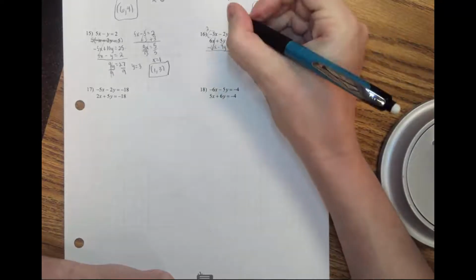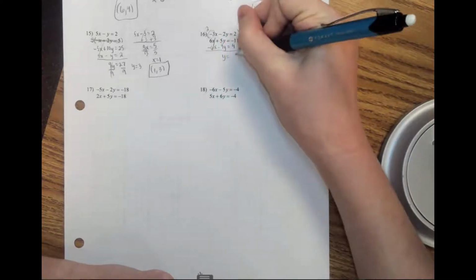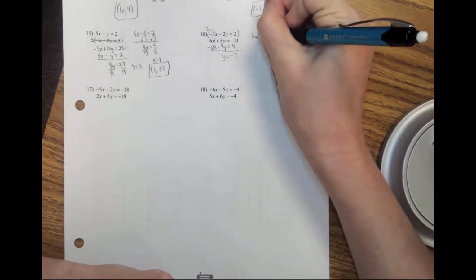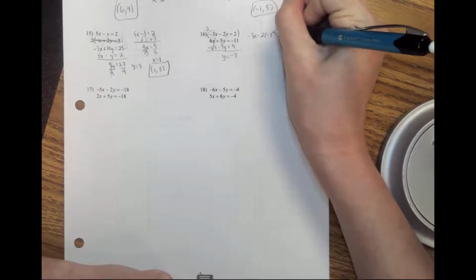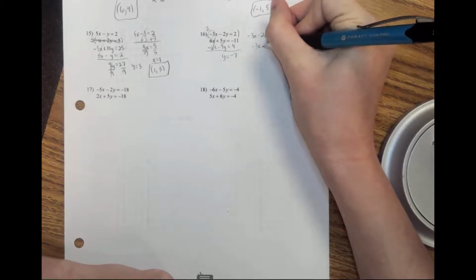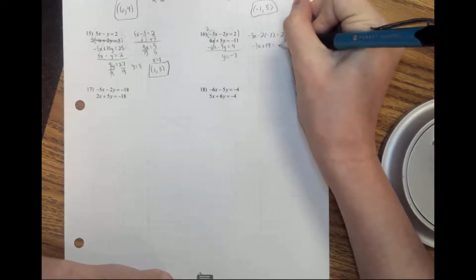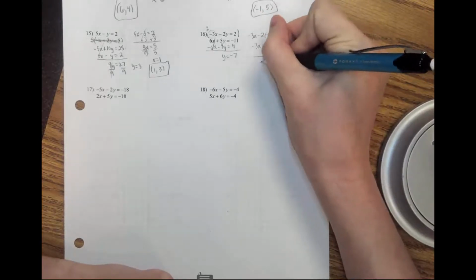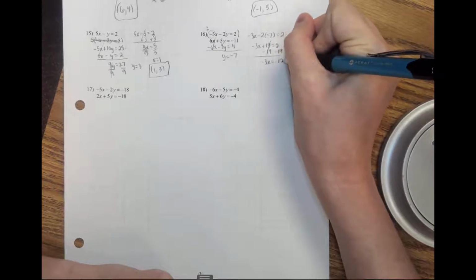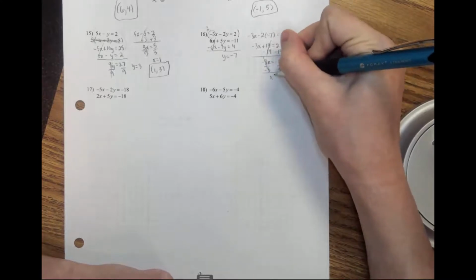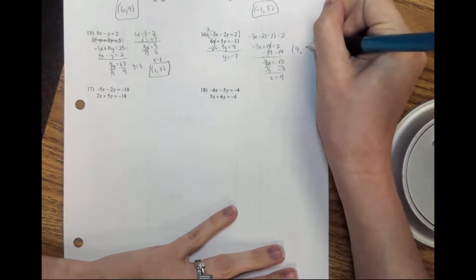So our x's cancel. 5y minus 4y is y. -11 plus 4 is -7. So y equals -7, and now we will plug that in to our other equation. So -2 times -7 is plus 14. We subtract 14 from both sides and divide both sides by -3. And x equals 4. So our answer to this one is 4, -7.